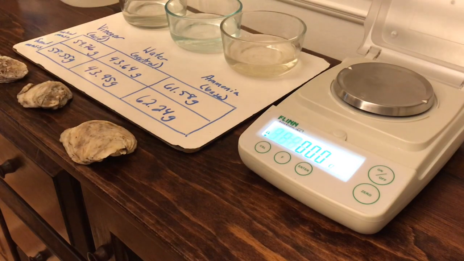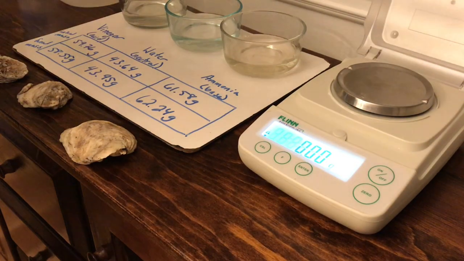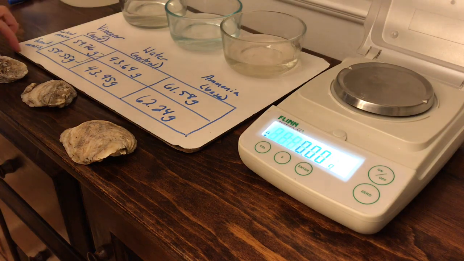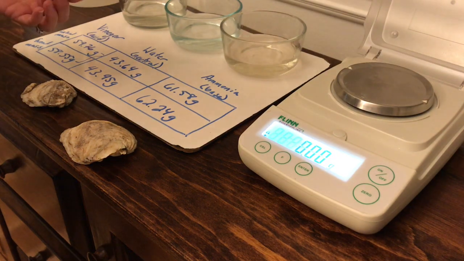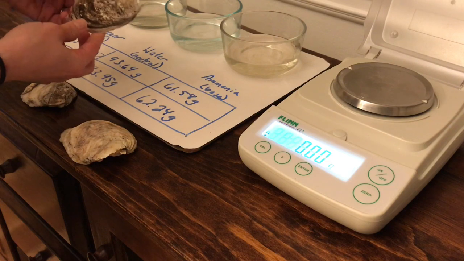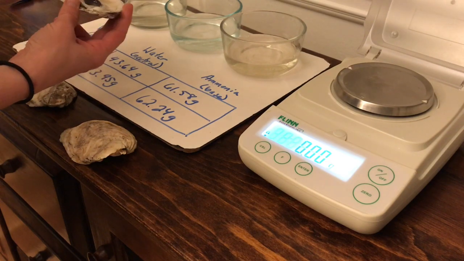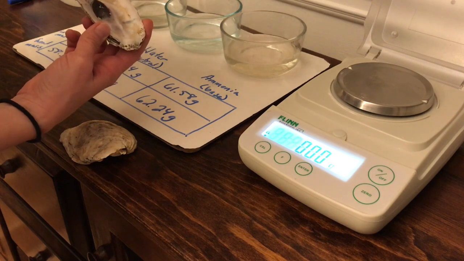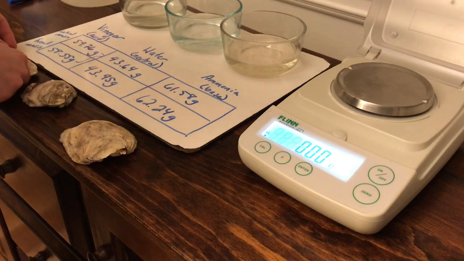All right, so what you can see is that the one with the vinegar actually decreased in mass, and the other two went up just a little bit. And that's because the acid actually can dissolve the carbonate that the oyster shell is made of, right? In fact, you can see it coming off on my hands as I sit here.